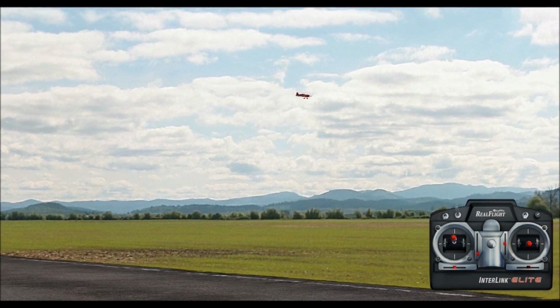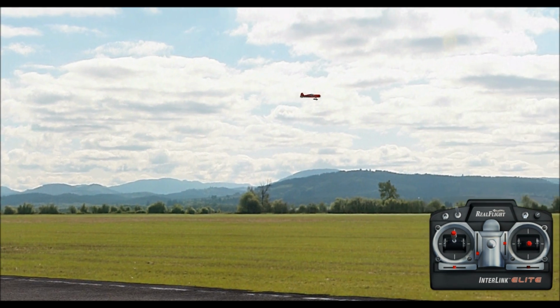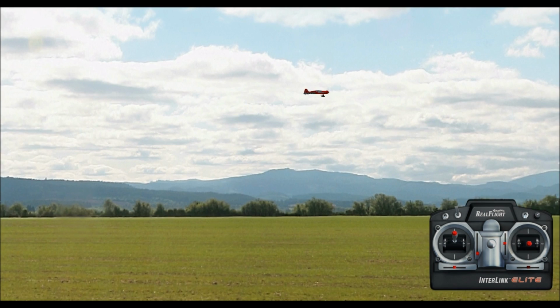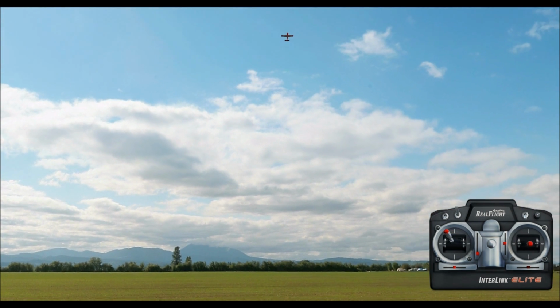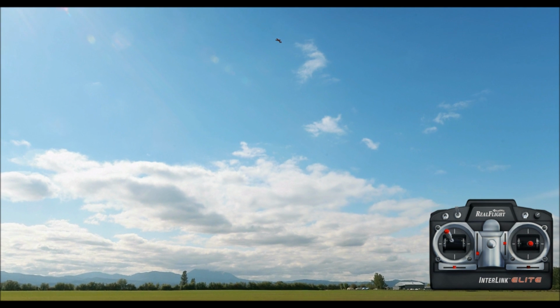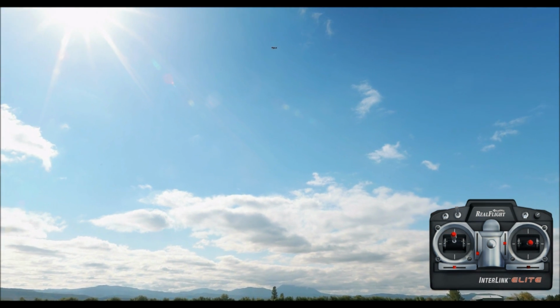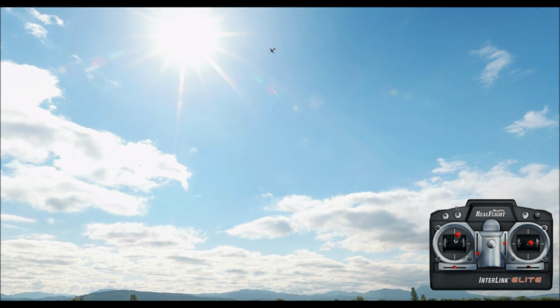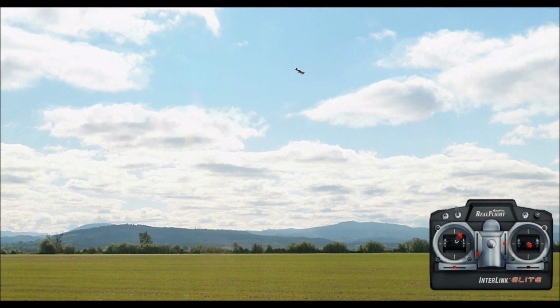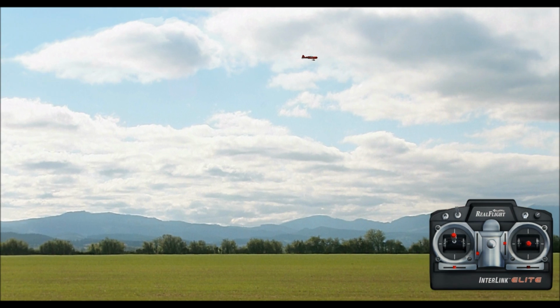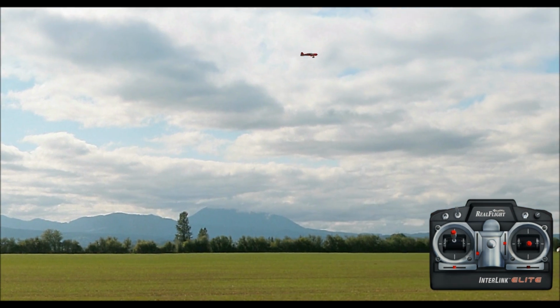So I'm going to go ahead and give it a show here. See if I can do a rolling loop in the wind. This is a 3D airplane set up for 3D, so it's not perfect for precision. So I'm having to use down elevator a little bit and rudder to keep the airplane on a perfectly straight line all the way through the maneuver. Like in the last video, this wasn't perfect, but it gives you a demonstration on what we're doing.